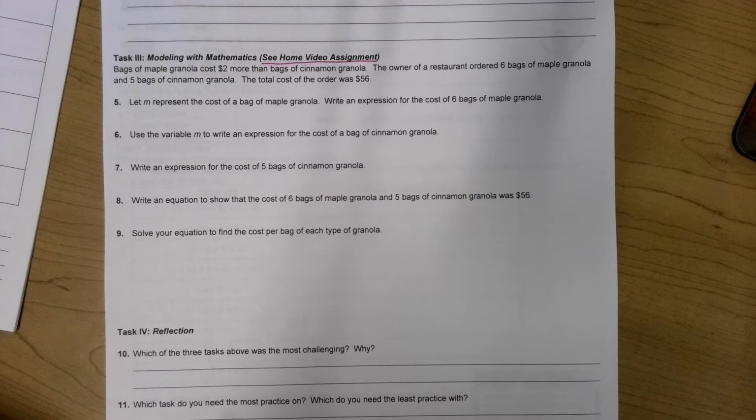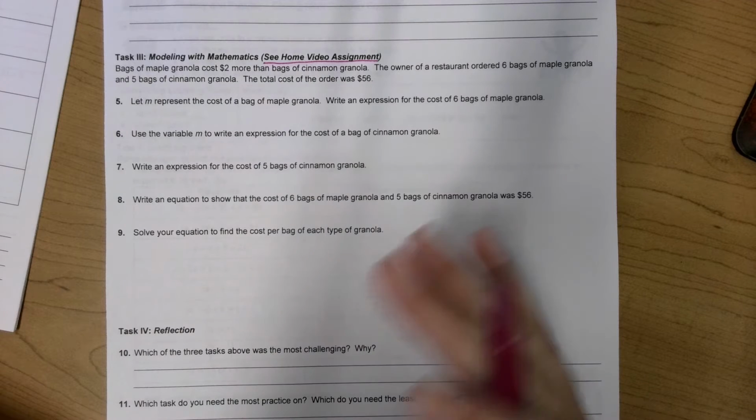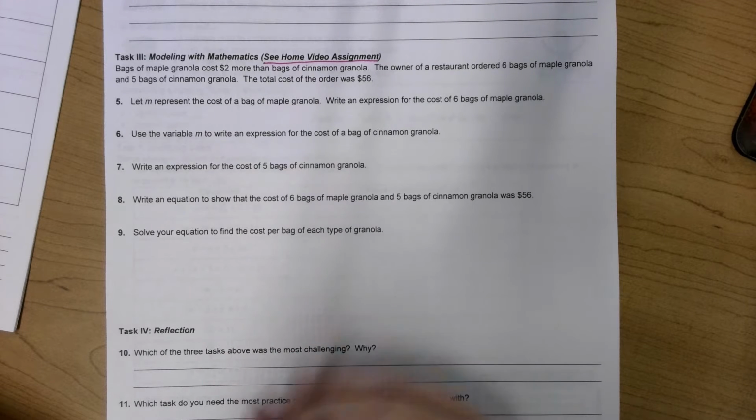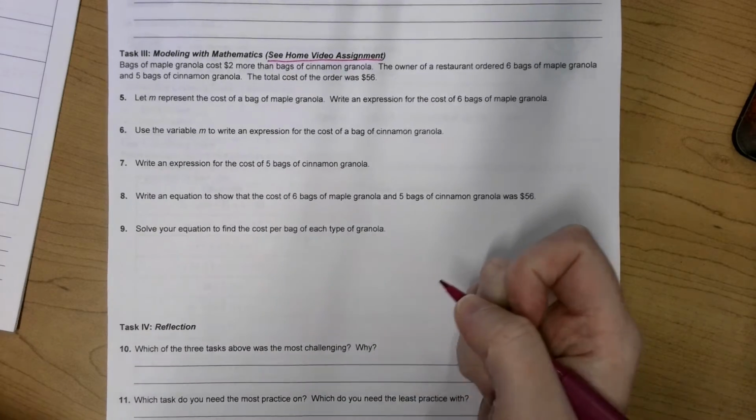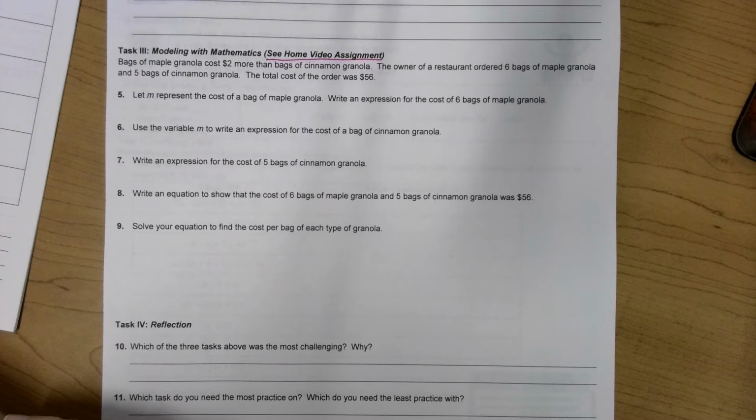We have bags of maple granola that cost $2 more than bags of cinnamon granola. The owner of a restaurant ordered 6 bags of maple and 5 bags of cinnamon. The total cost of the order was $56. Okay, so number 5. Let M represent the cost of a bag of maple granola.